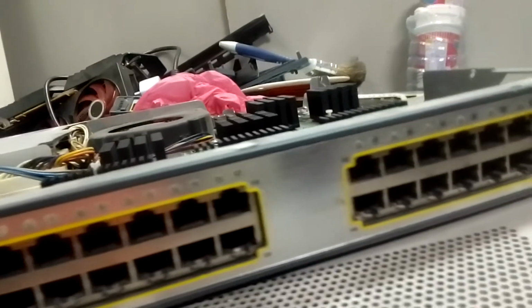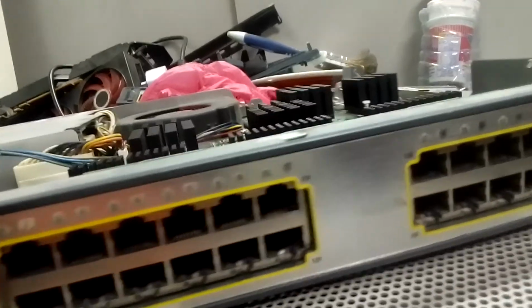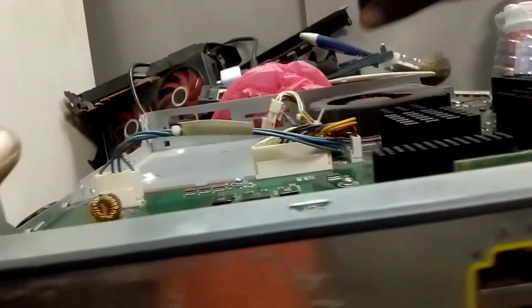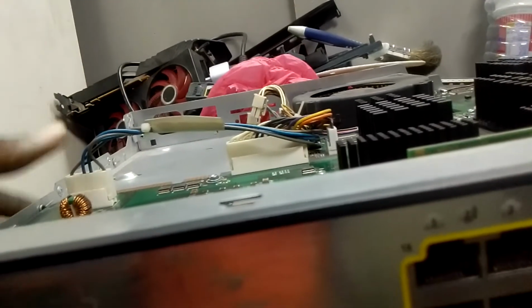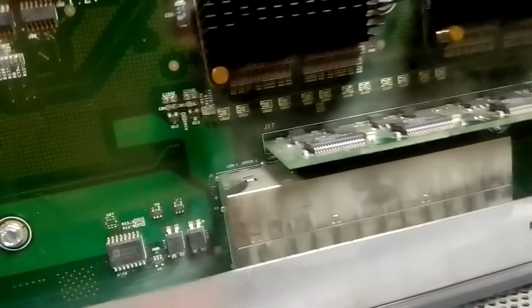So let me remove the IC. You're not going to see that clear, but I will try. Let me remove the IC. I know that this video is going to be a kind of long video. I have to manage. So it is in the middle.